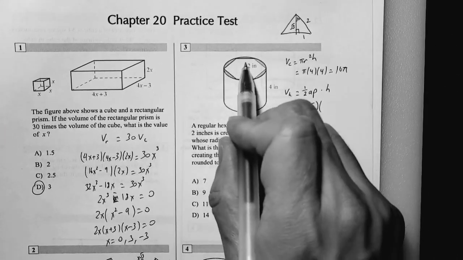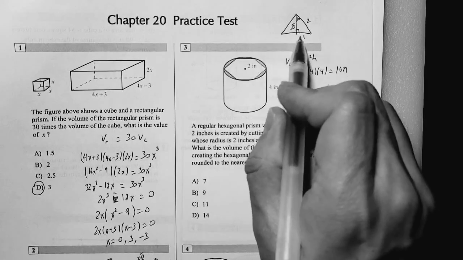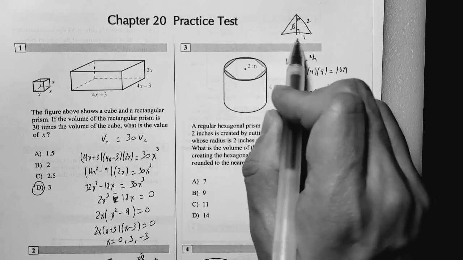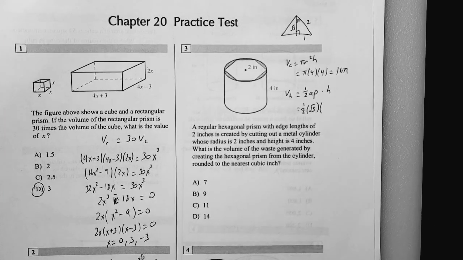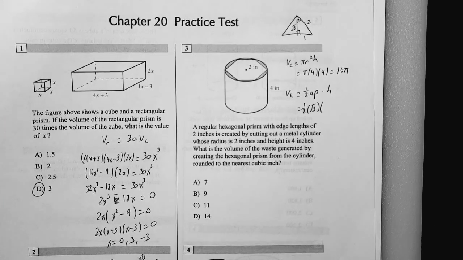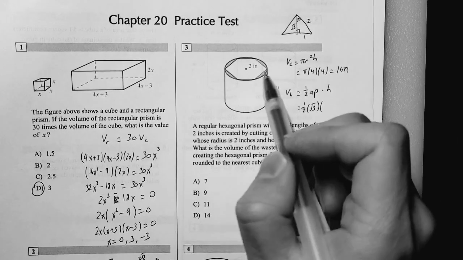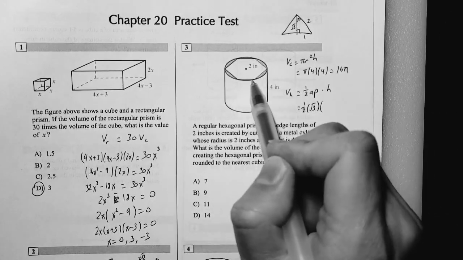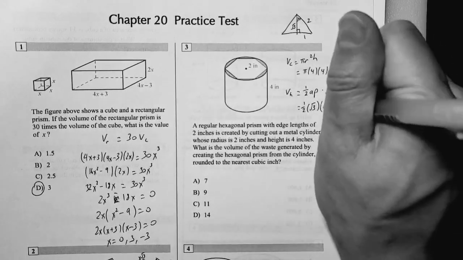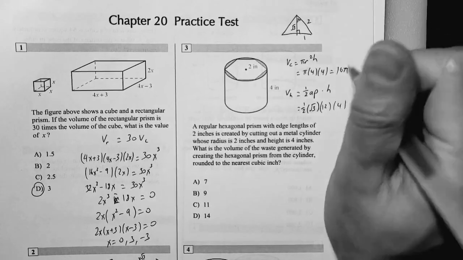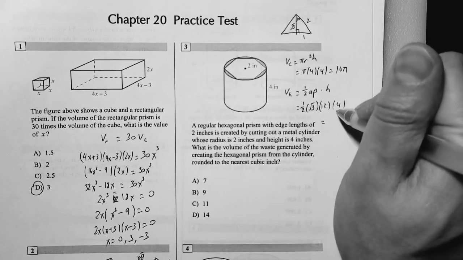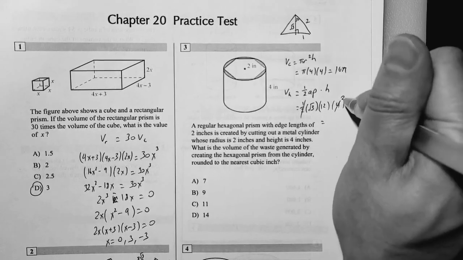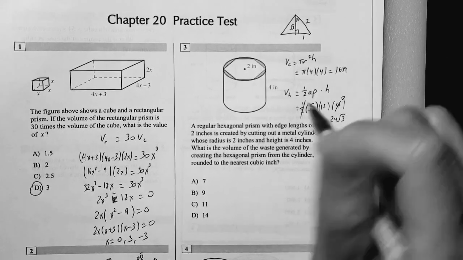What's the perimeter? Well, it's 2, right? Is that right? 2? For some reason, that doesn't seem right to me. Okay, it looks to be right, so let's go with it. 2 times 6, that's 12. And what's the height of that hexagonal prism? 4. So this is 48. Actually, this can cancel to 2, so 24 root 3.